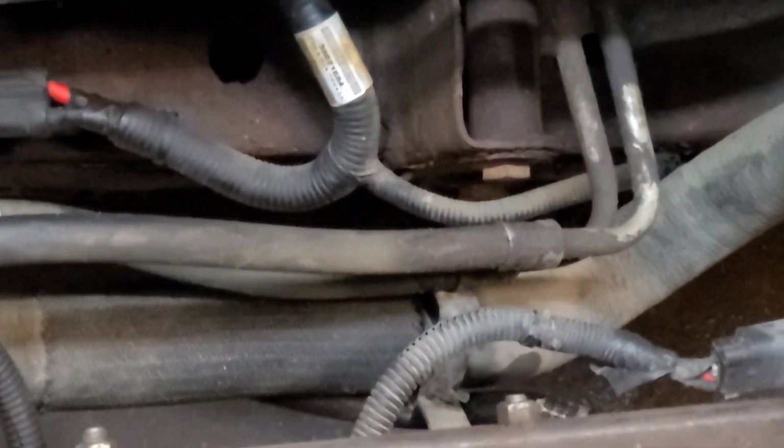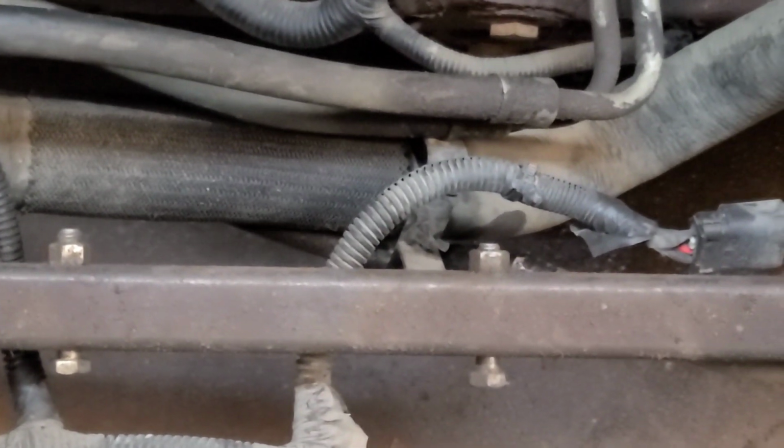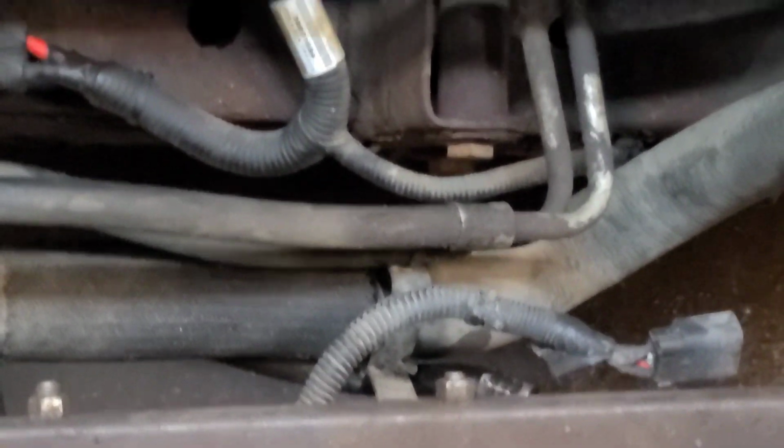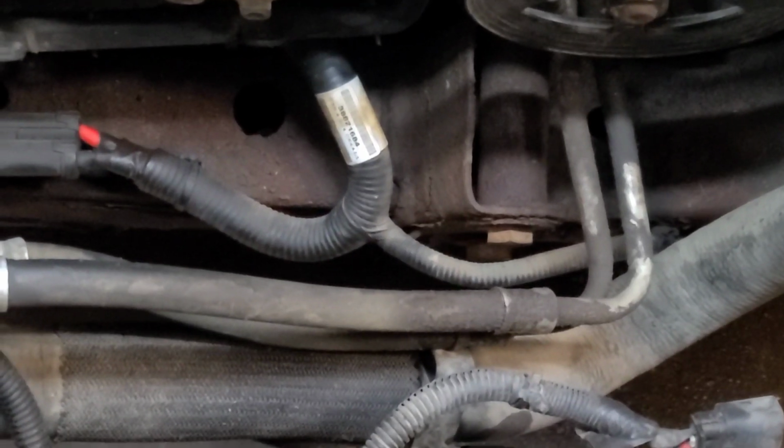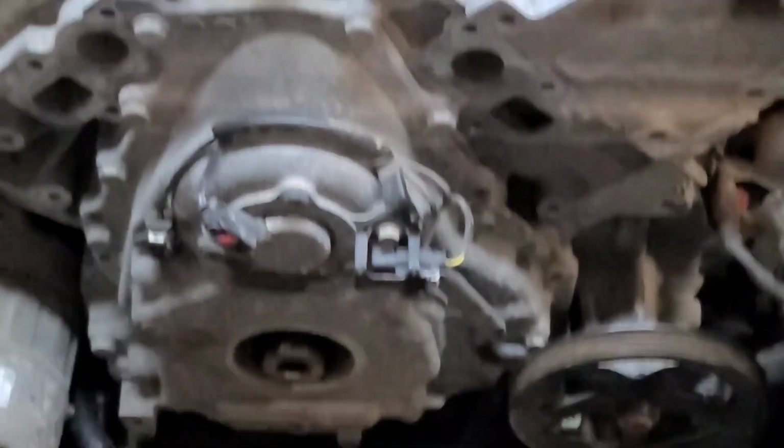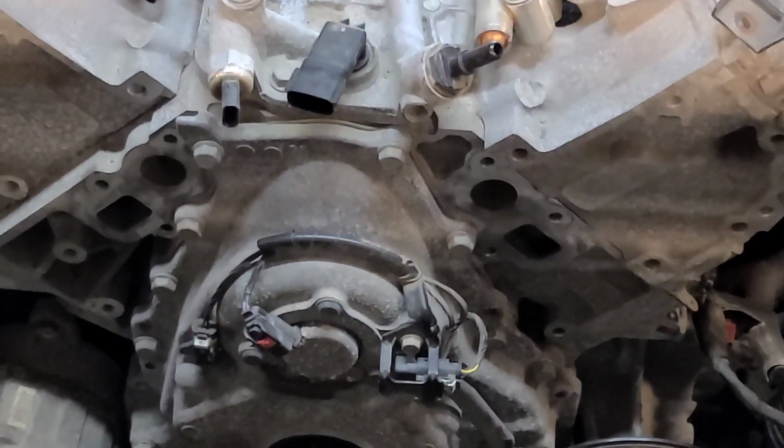What I found to work best is to put a piece of square tubing across the frame rails so you can stand in the front of the engine here, because laying over the front of this, even with the topside creeper, is nearly impossible. Hope that helps somebody.